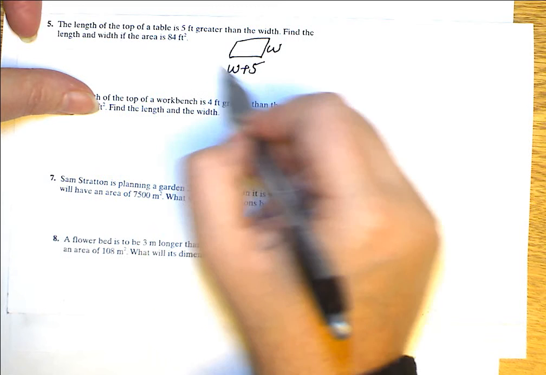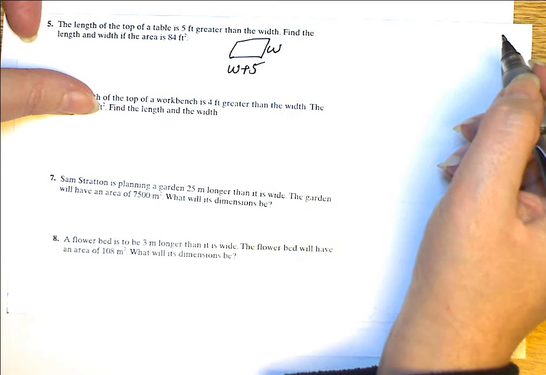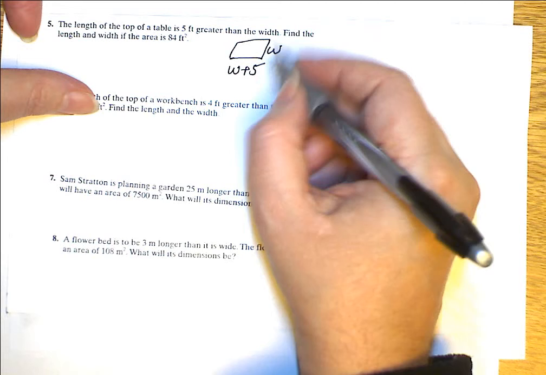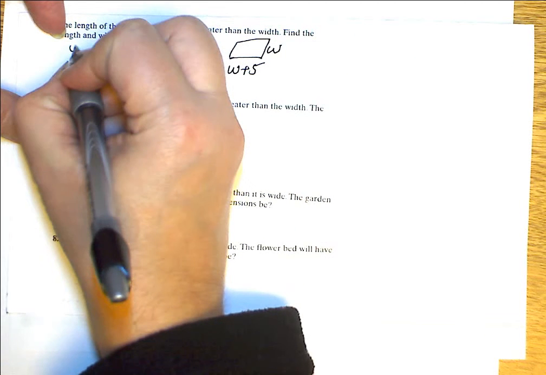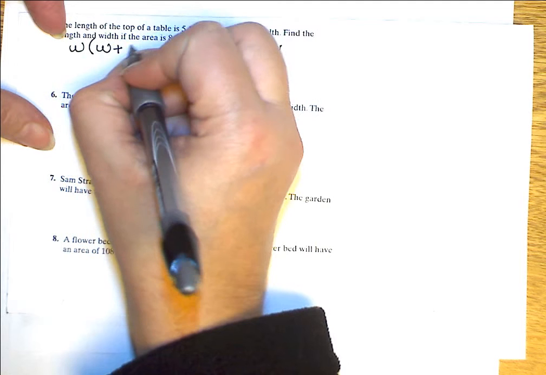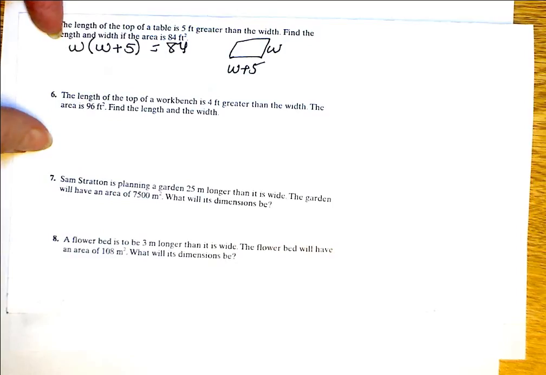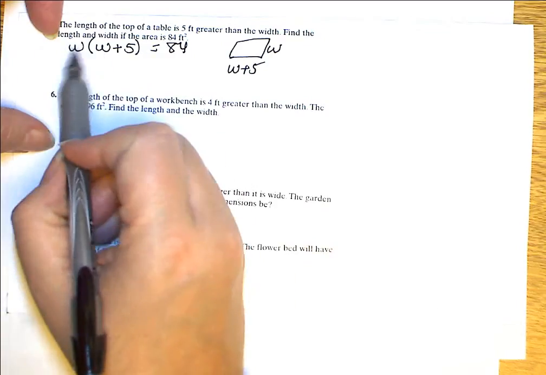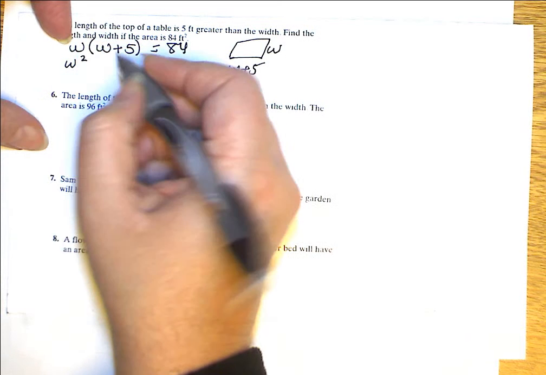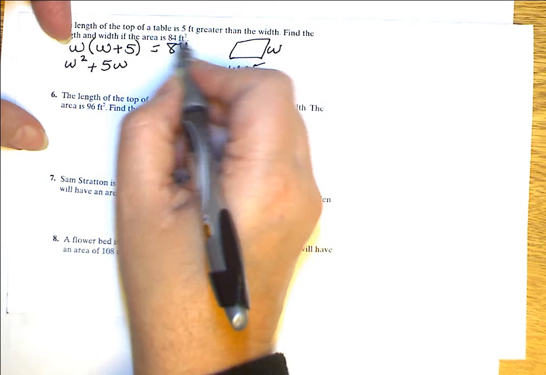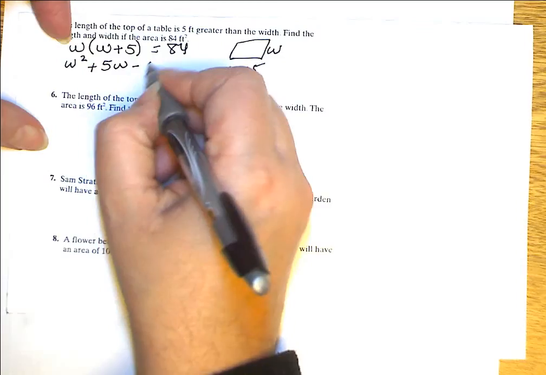How do you find the area of a rectangle? Length. So you have width and your length together. So we're going to multiply these together, right? So we're going to go W times W plus 5, and that's going to equal 84. All right. Distribute the W. So we have W squared plus my 5W. And can I subtract my 84 at this time too? Yeah. Okay. Minus 84 is equal to 0.